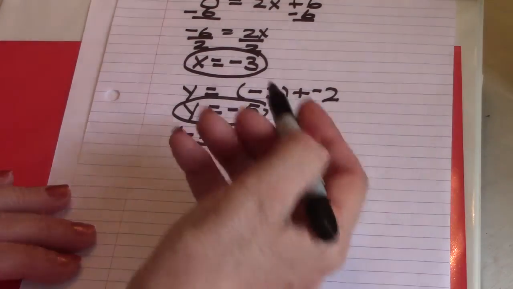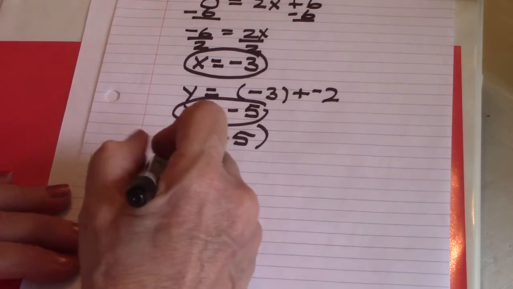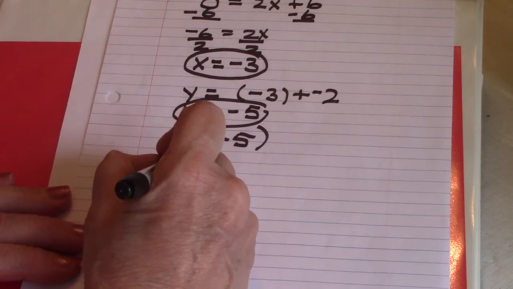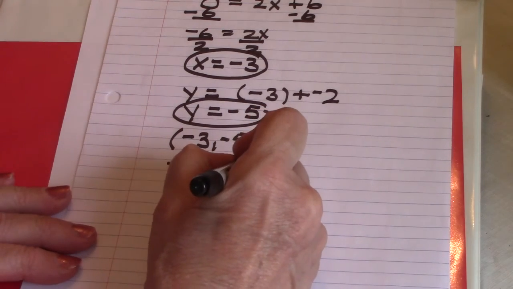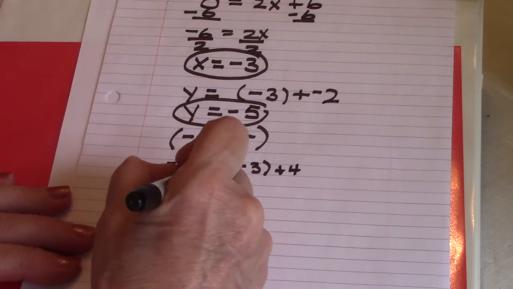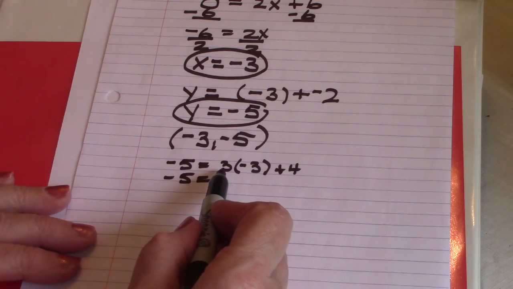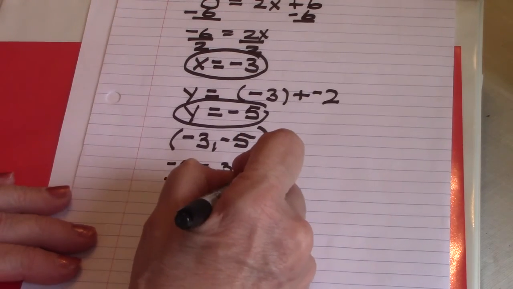All right? Now, I've got to go back into my two original equations and plug this in as my check steps. So I have y, which is a negative 5, equals 3 times x, which is a negative 3, plus 4. A negative 5 equals 3 times a negative 3, which is a negative 9, plus 4.